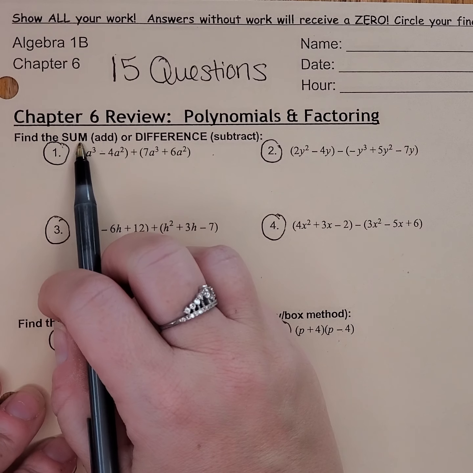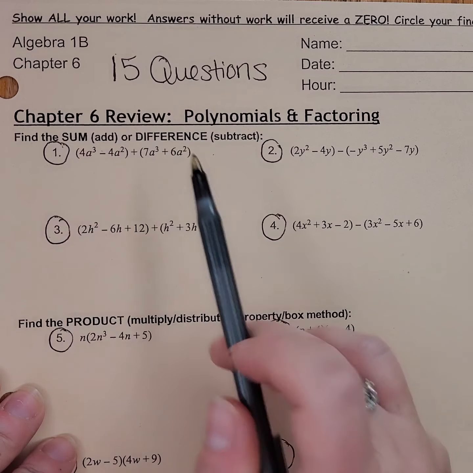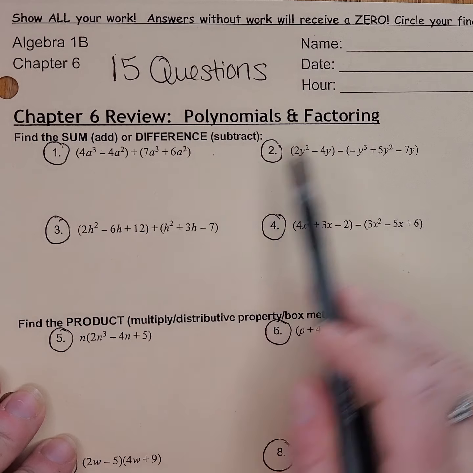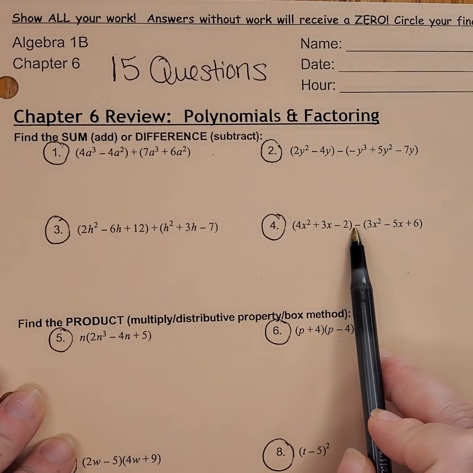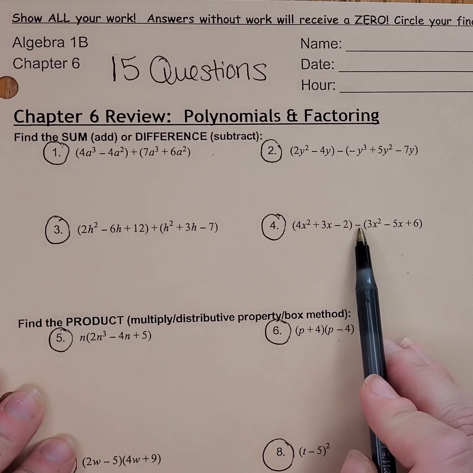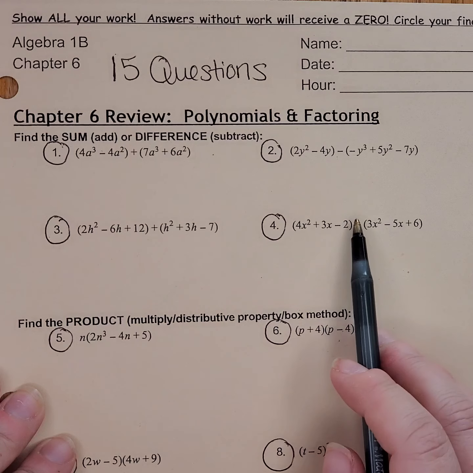So sum obviously means to add, difference means to subtract. What you're going to see is sometimes they're going to have a plus in the middle, like these. They're wanting you to add. And sometimes they're going to have a minus in the middle between the parentheses, and this is where they want you to subtract. Now, I don't recommend you try subtracting, because what's going to happen is you're going to forget. And when you go to subtract the 5, it's really a -5, and that double negative is going to trip you up.